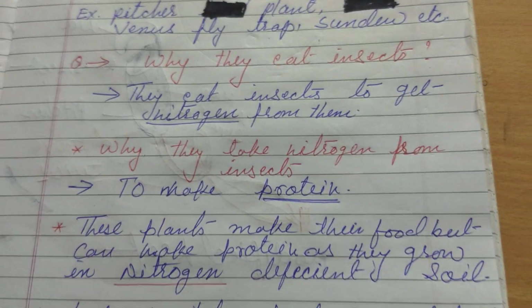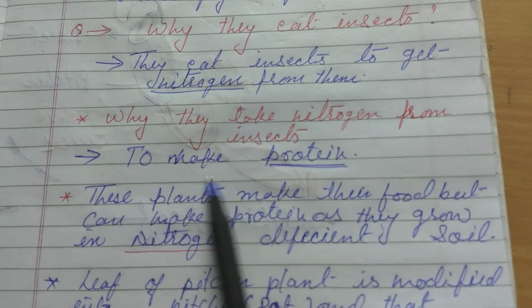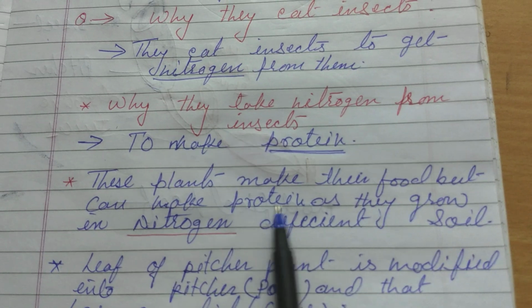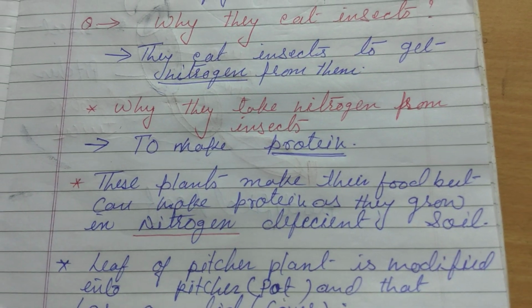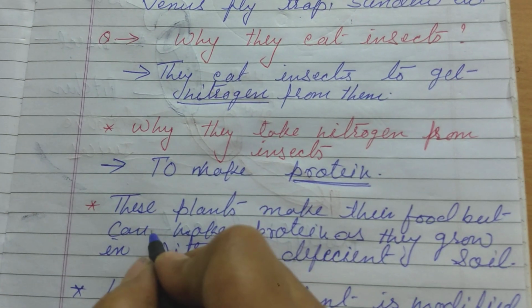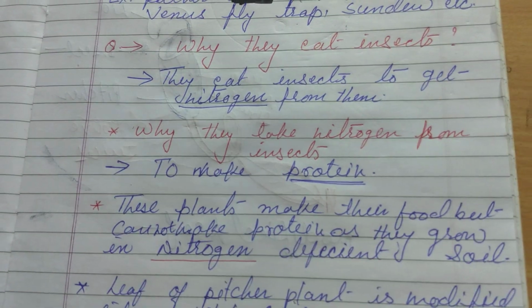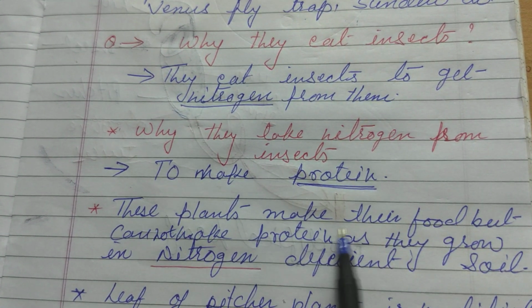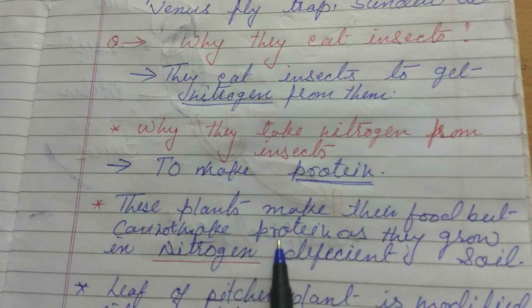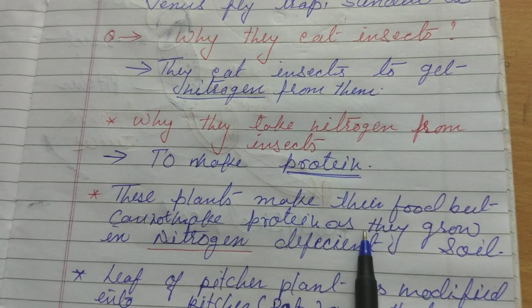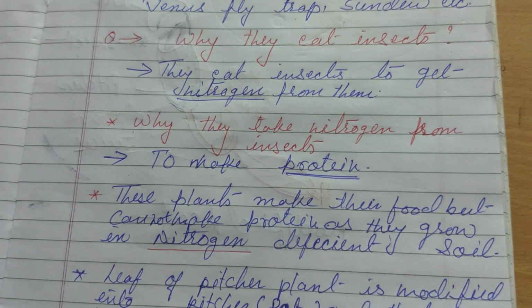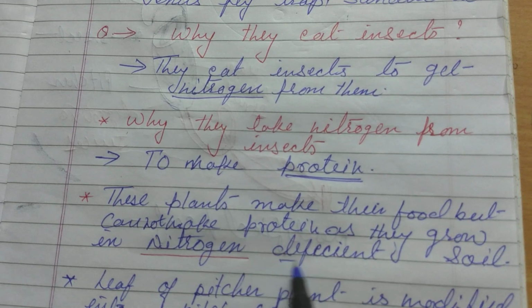So here, these plants make their food but cannot make protein. Sorry, I have not written here. Okay. These plants make their own food but cannot make protein as they grow in nitrogen deficient soil. Now what does it mean?